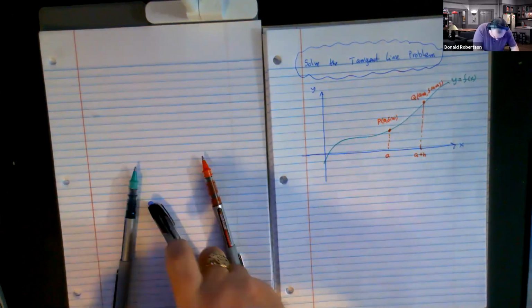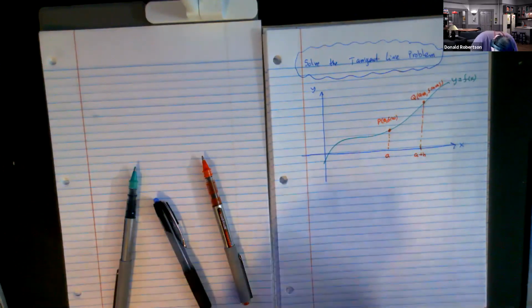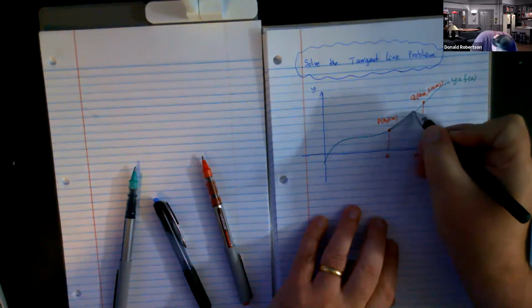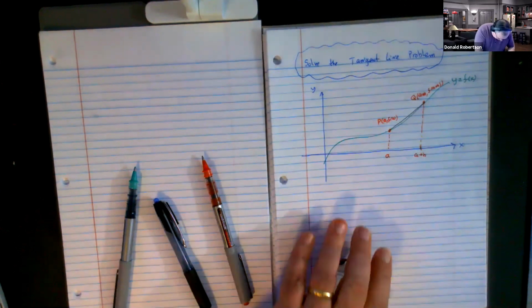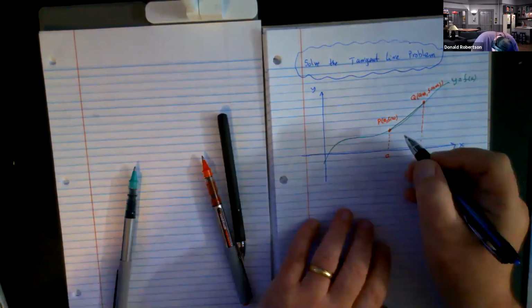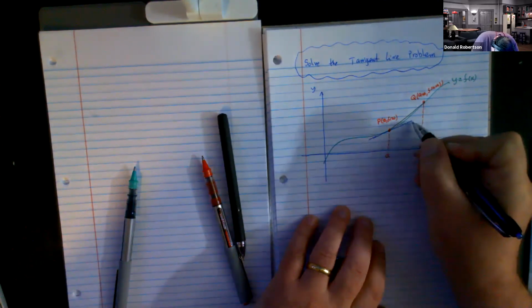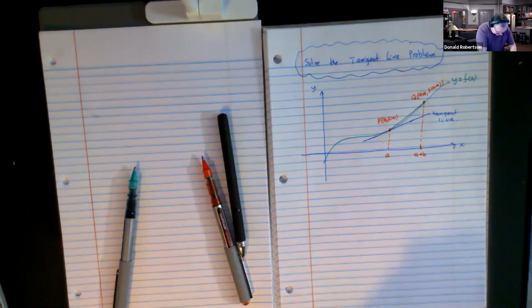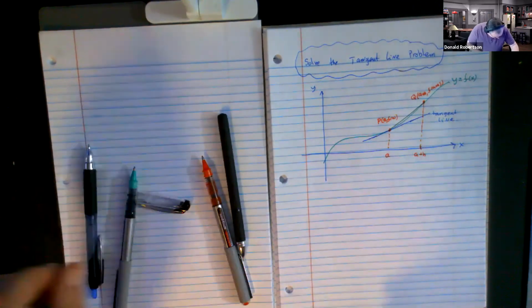And I am interested in finding the slope of the tangent line. And the slope of the tangent line, the one I'm really interested in, is this blue line here. So this is a tangent. And I want to know its slope. So let's see how we're going to approach this question.